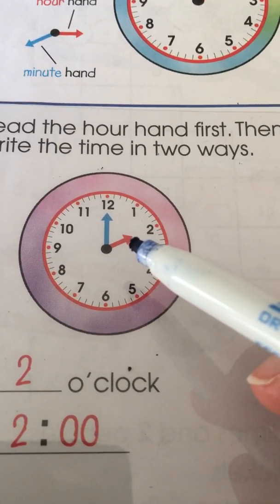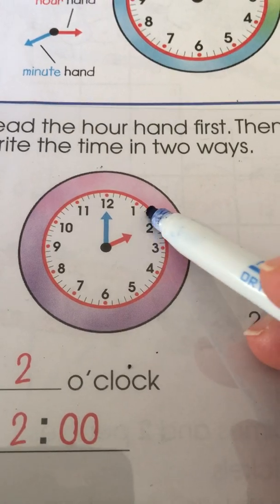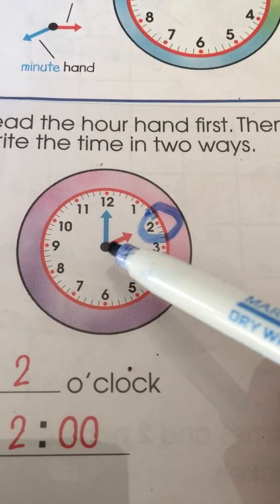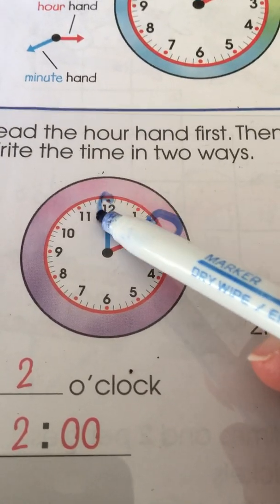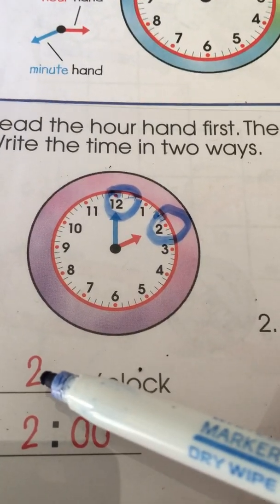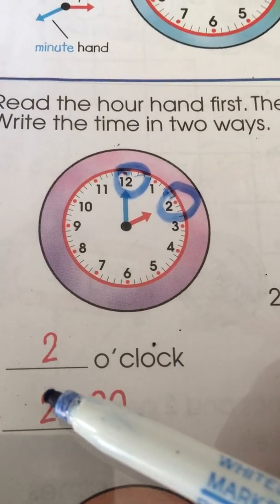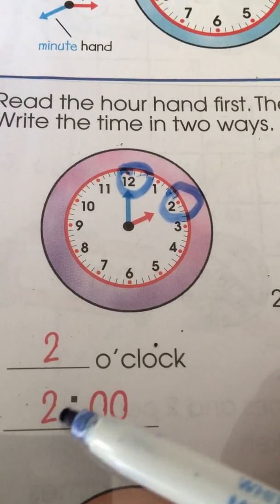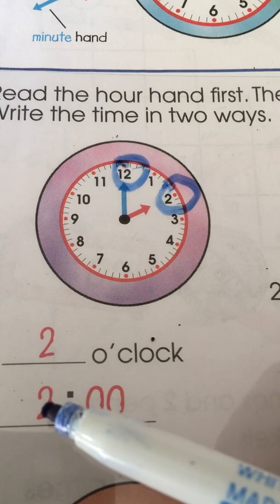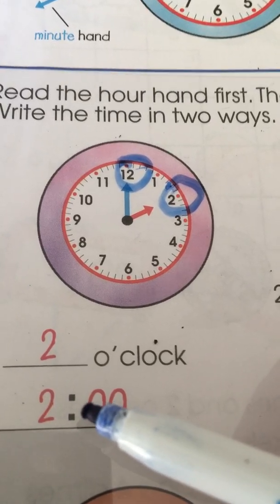The little hand is first, and it's pointing to the 2, okay? And this is on the 12, so we're going to say it's 2 o'clock. And we can write that this way as well. That's what you see on a digital clock, the one that has the numbers on it, okay?